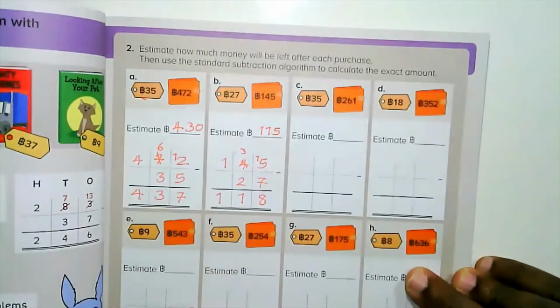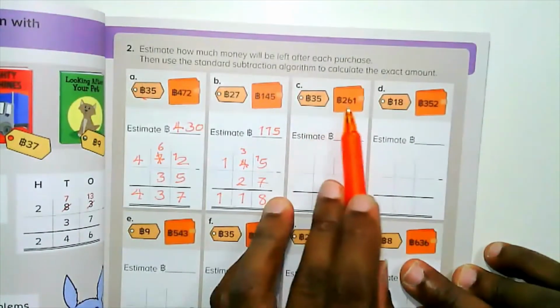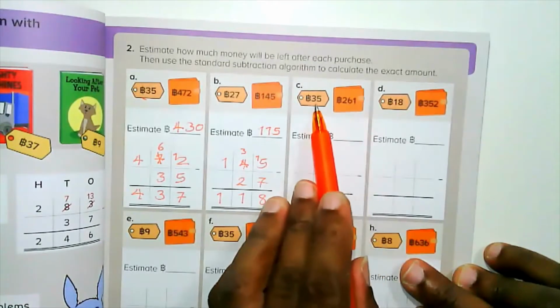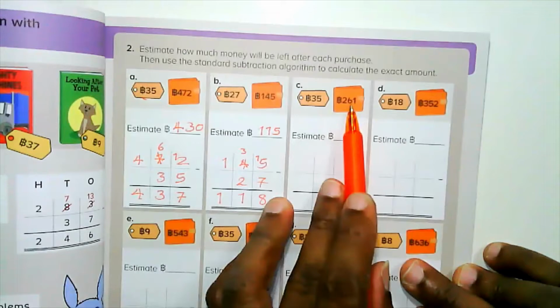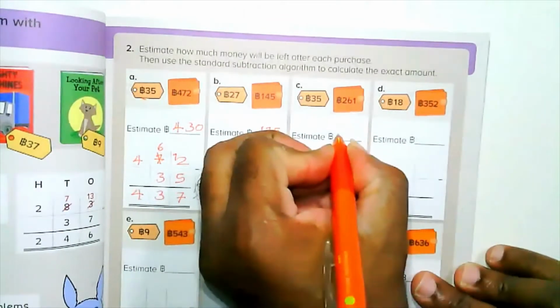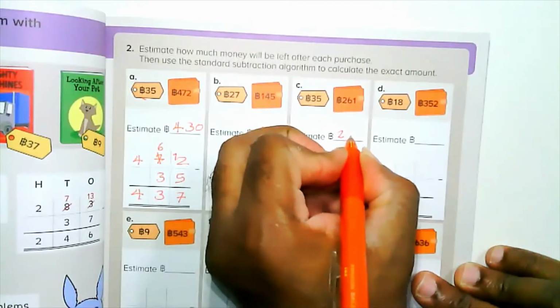We're very close. That's correct. So this is 35 and 261. So subtract 35 from here will be 255.